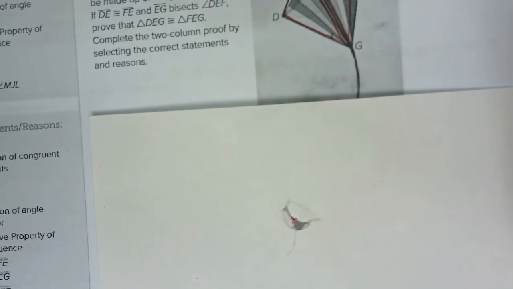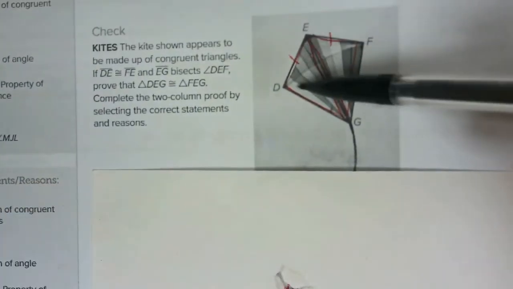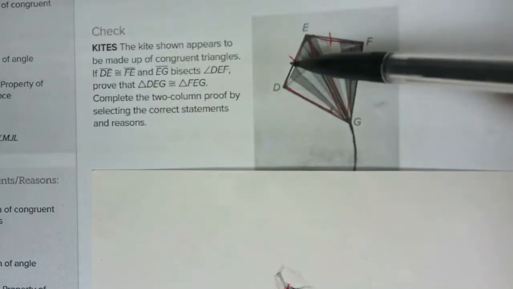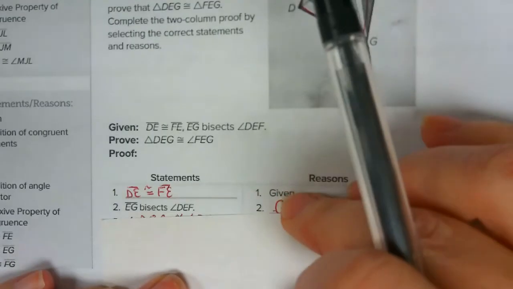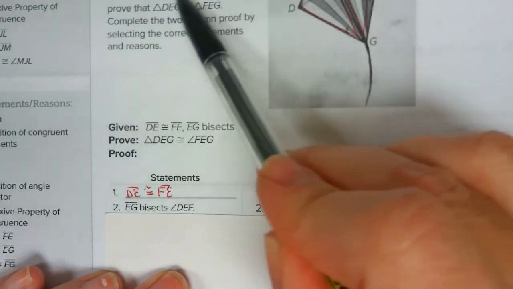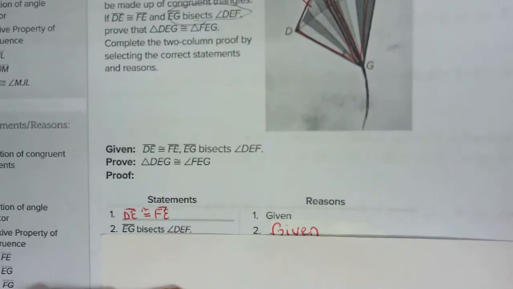So in the check question, I highlighted my 2 triangles so I could see them better. And then I saw that DE was congruent to FE, so that was part of their given. And then I saw that also they tell me that EG is bisecting that angle, and that is also given. This part is not drawn in my picture, that EG bisects DEF.